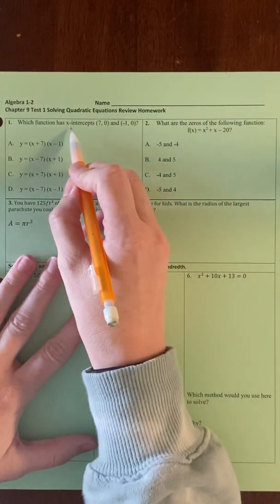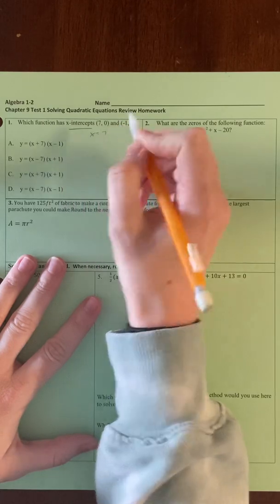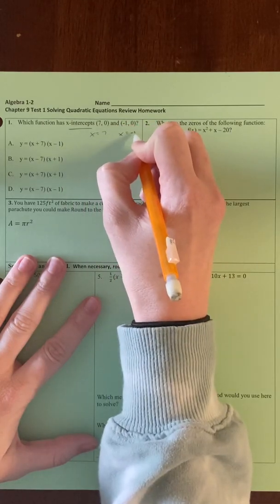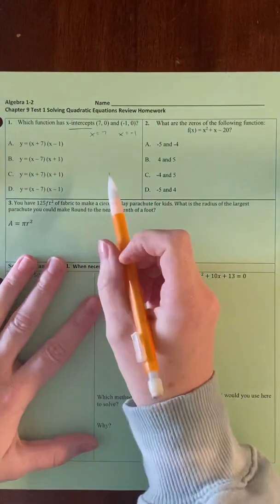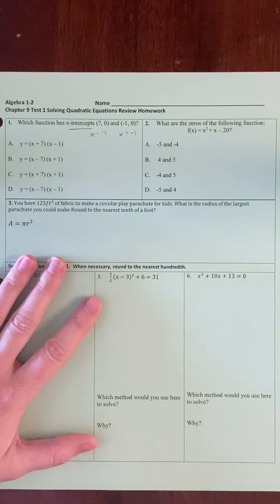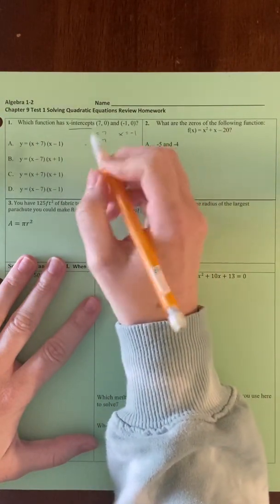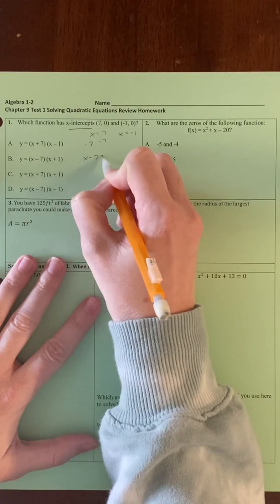So this tells you that the x-intercepts mean that x is equal to 7 and x is equal to negative 1. So this is kind of working backwards from actually solving. Here we're given the answer, so now we're going to work backwards to figure out what the factors were before it was solved. So I'm going to subtract 7 from both sides, and I get x minus 7 is equal to 0.